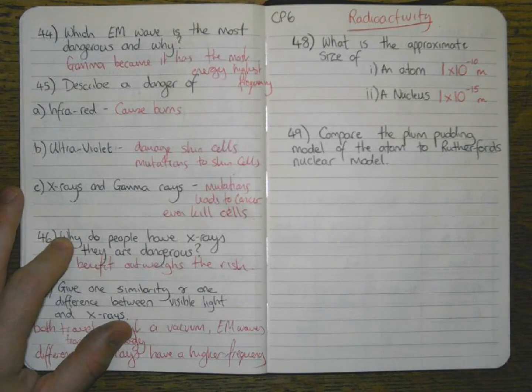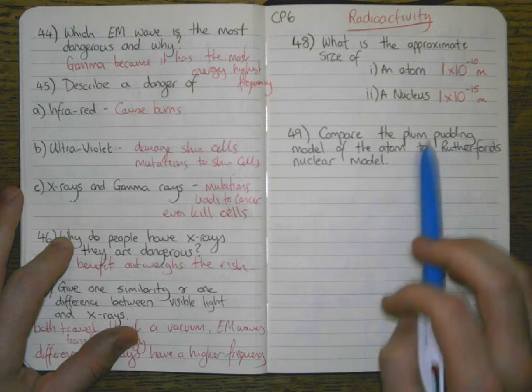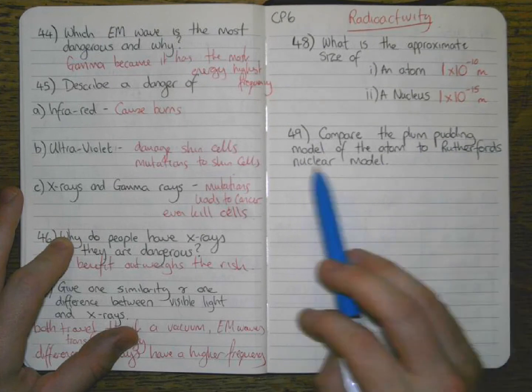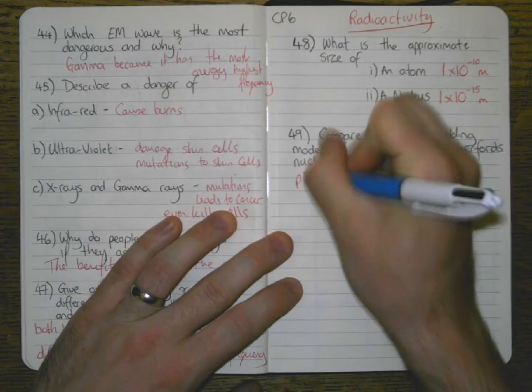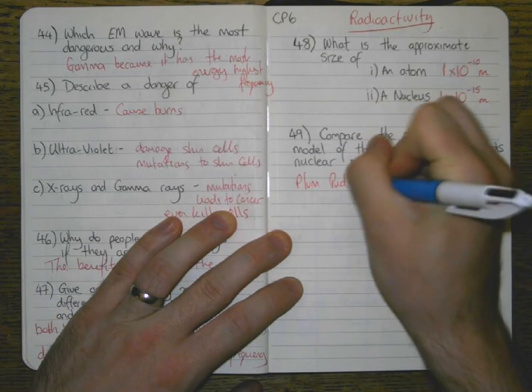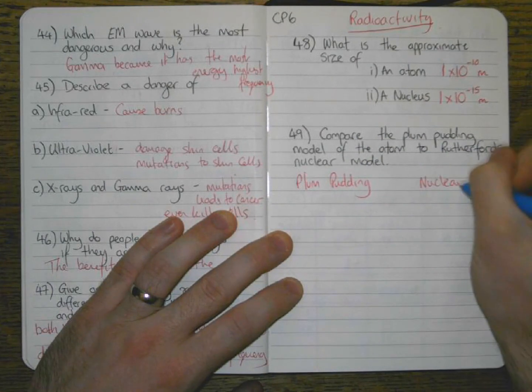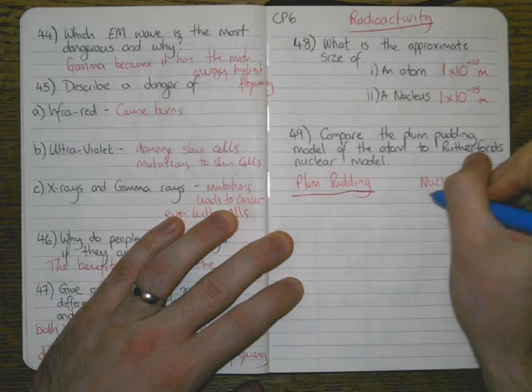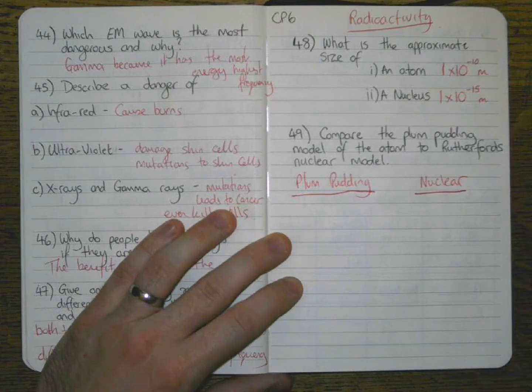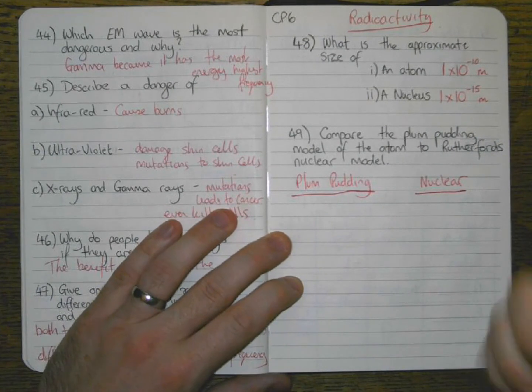So the two models are the plum pudding model and the nuclear model. So I'm just going to write plum pudding and nuclear. And we'll have two different colours for the key points of this.